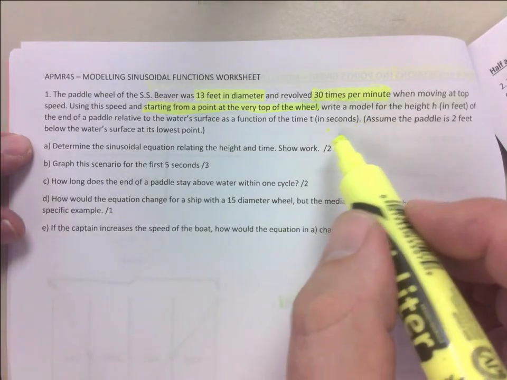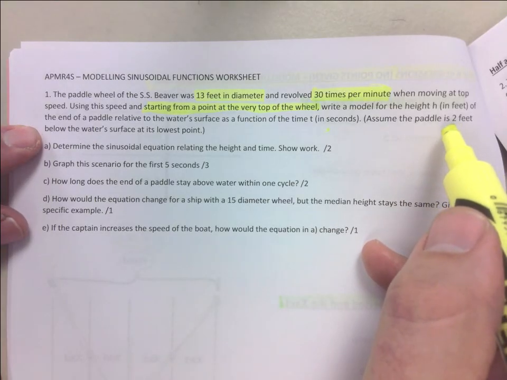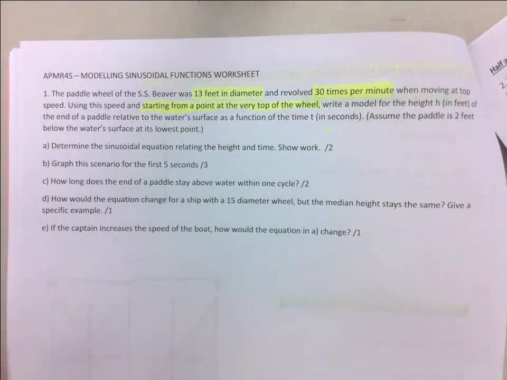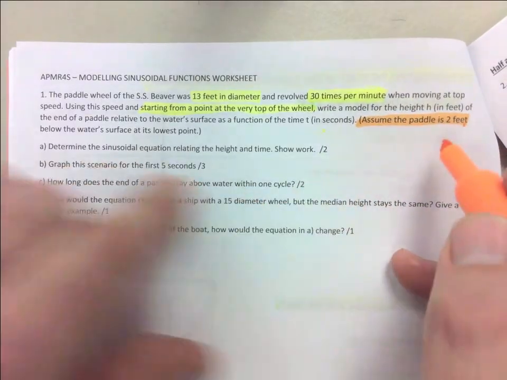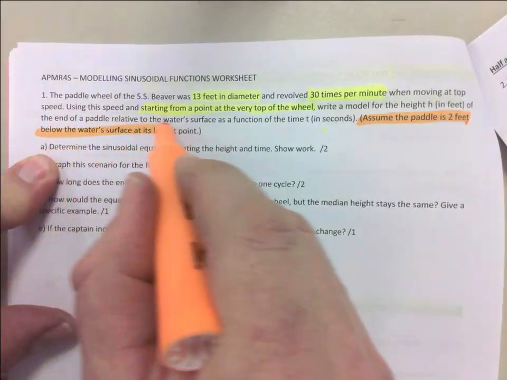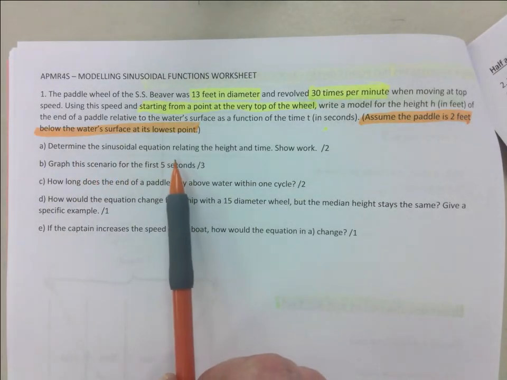Okay? Assume the paddle is 2 feet below the water surface at the lowest point. I'm going to use a different color. At the lowest point. Determine the sinusoidal equation.